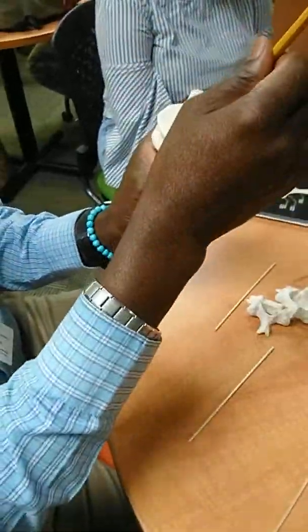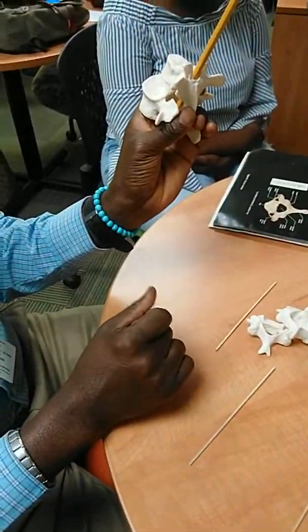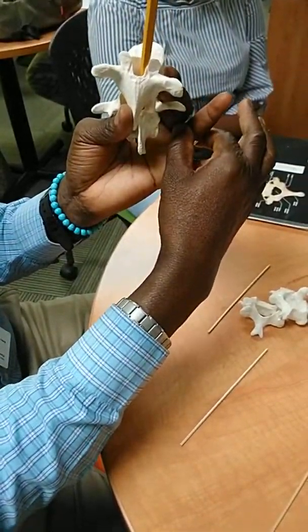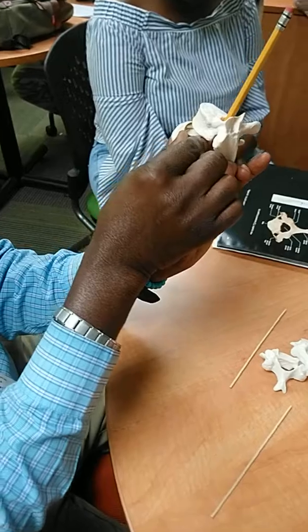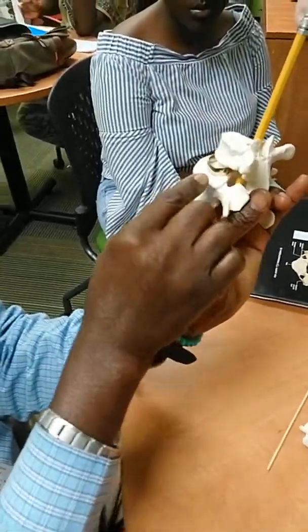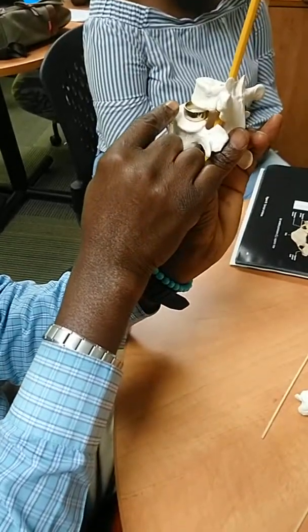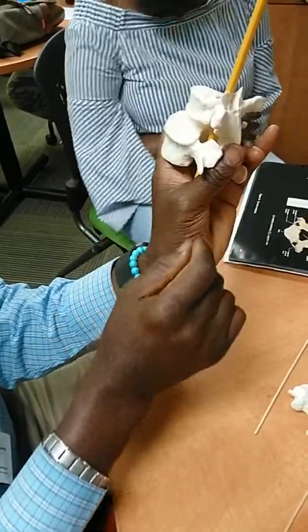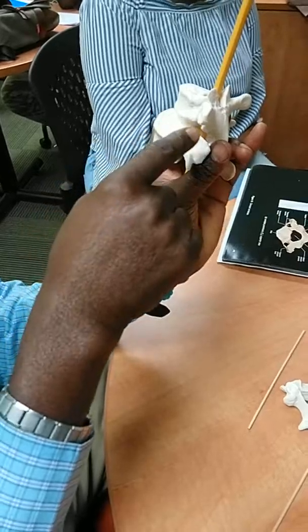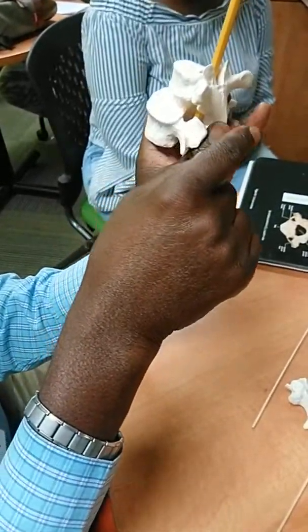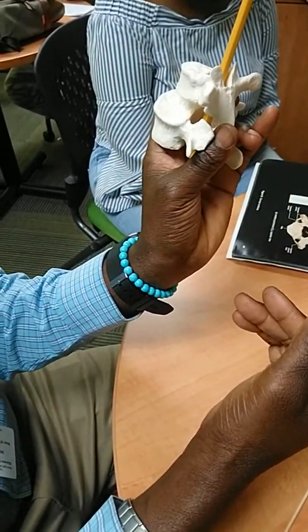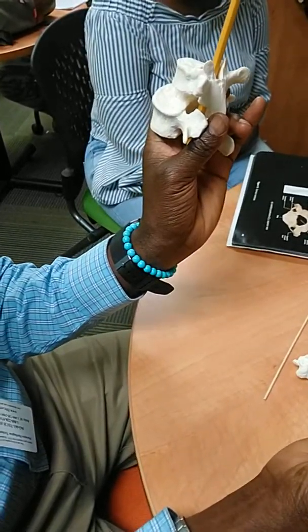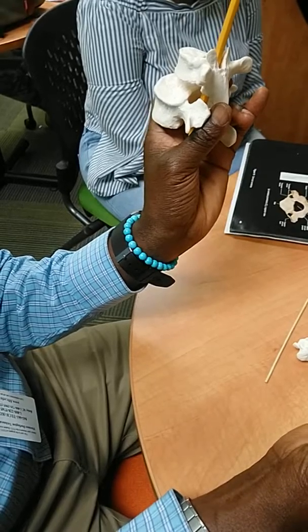Or another question would be, let me see, what can I use? Let me try this. Let me try to use my ring. So let my ring represent the intervertebral disc, okay? If let's say the disc were to shift backwards and compress on the spinal cord, don't worry about it, we'll get to it, it can equally cause paralysis. So a slipped disc can lead to paralysis, can lead to tingling sensations and a whole lot of pain.